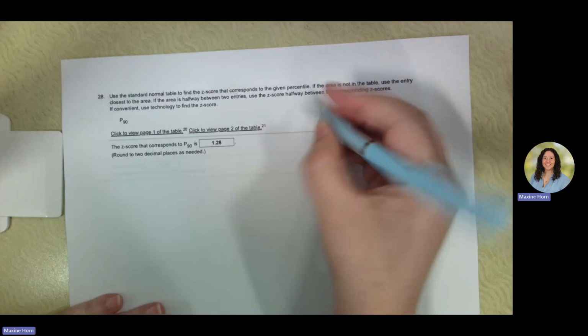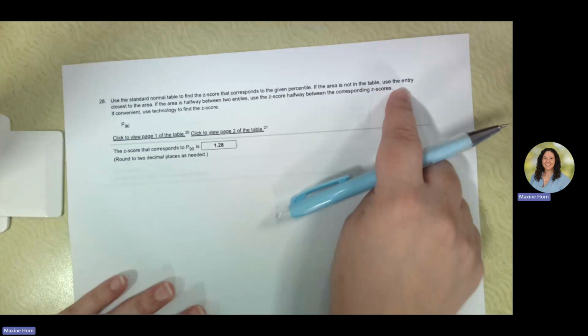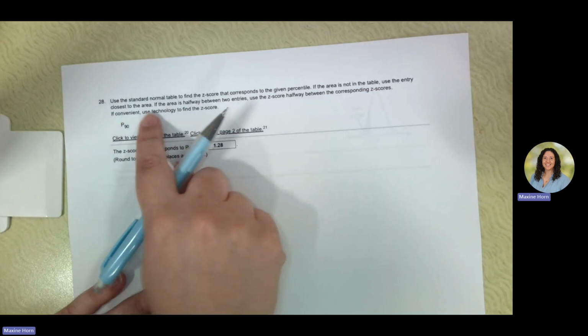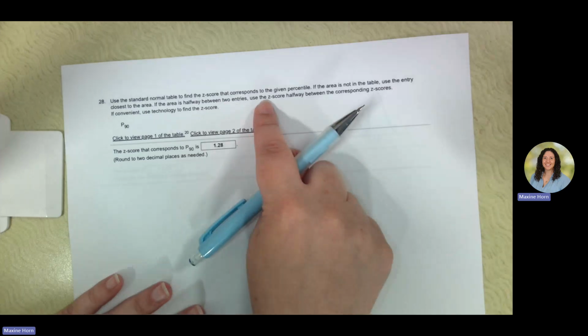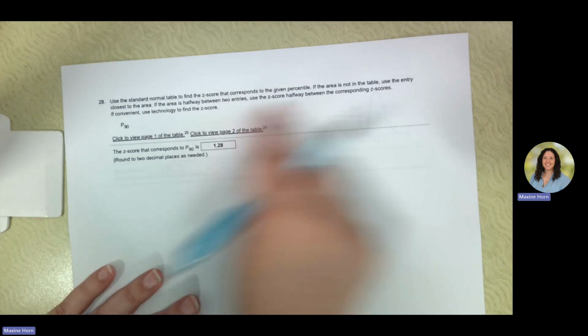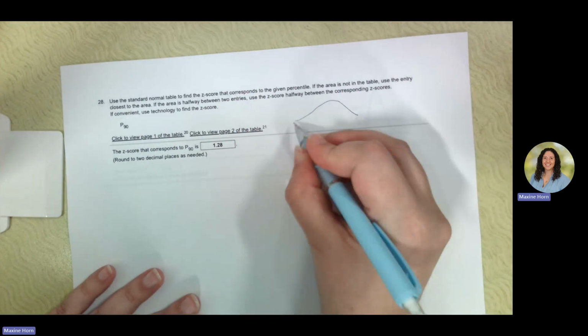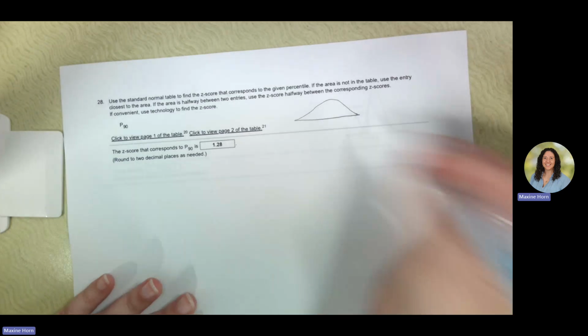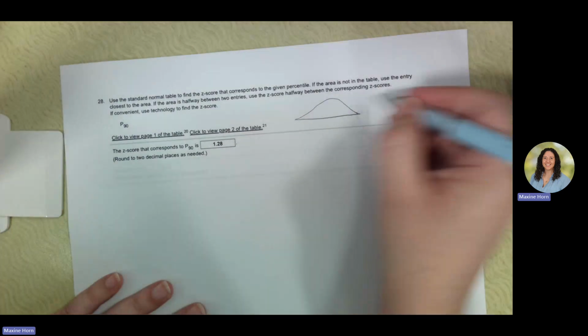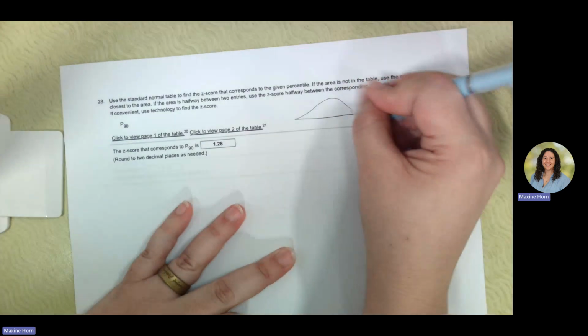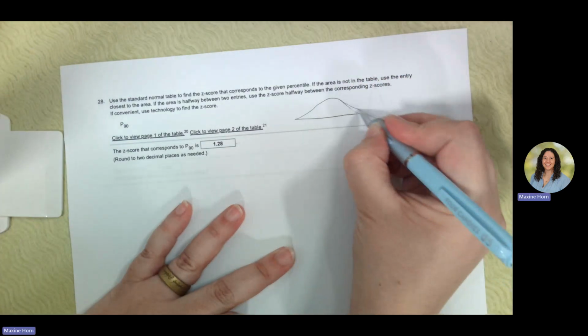Okay, use the standard normal table. So they're specifically asking us to use the table to find the z-score that corresponds to the given percentile. Okay, so which percentile is this? The 90th percentile. If the area is not in the table, use the entry closest to the area. And yeah, they're just reminding you here, if the area is halfway between them, use the z-score halfway between them. We've already done a few like that. Okay, the 90th percentile. That's supposed to look, it's not supposed to look skewed.